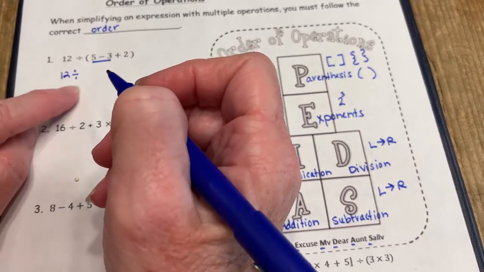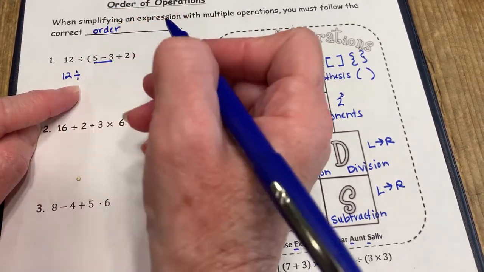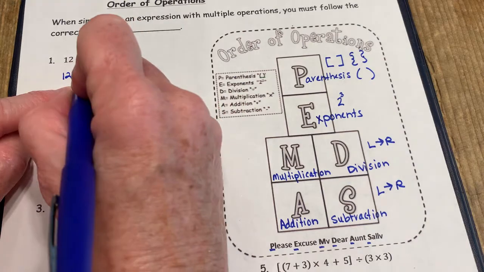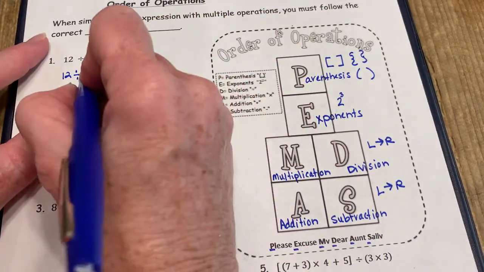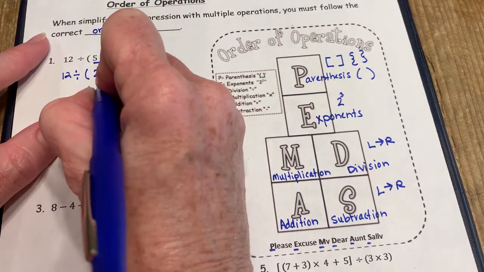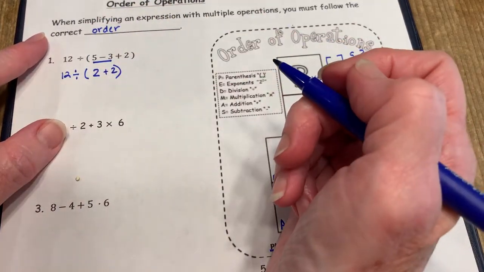So I haven't done anything with 12 divided by. I'm not going to finish what's in parentheses because I'm still going to have the plus 2, so I'm going to keep the parentheses. And then I'm just going to do this part. What is 5 minus 3? 2. I'm going to bring down the plus 2 and the rest of the parentheses.